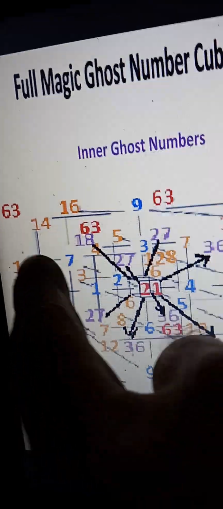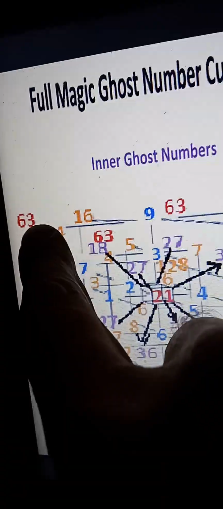The outer cube octant equals 63 altogether.